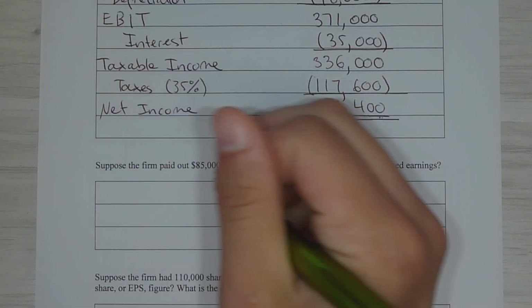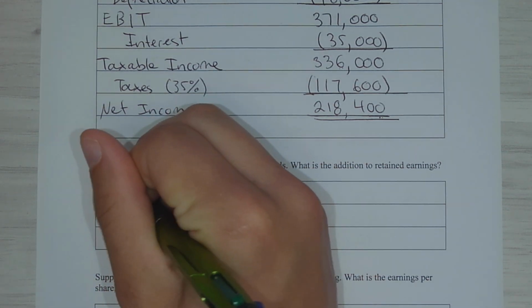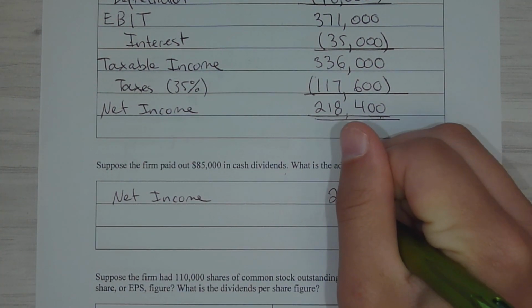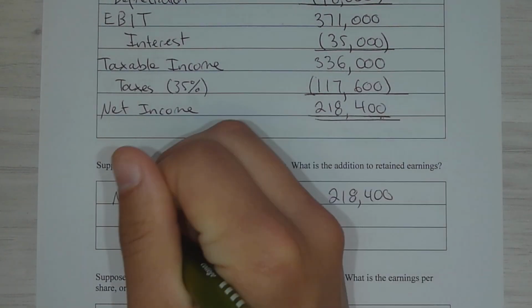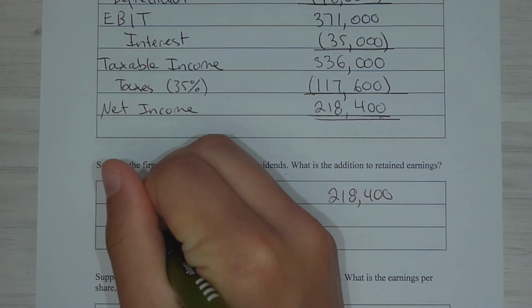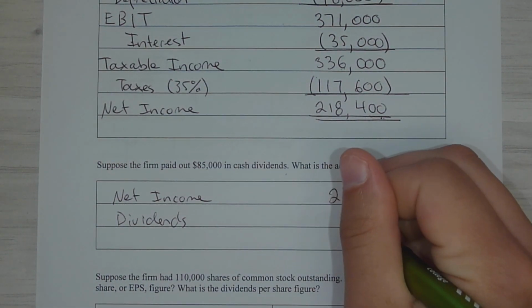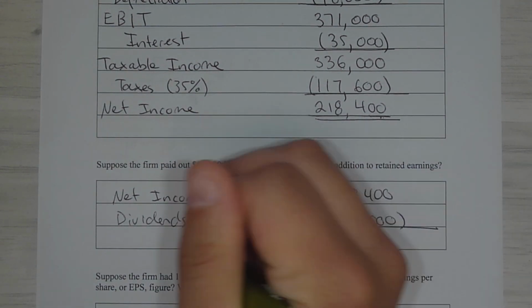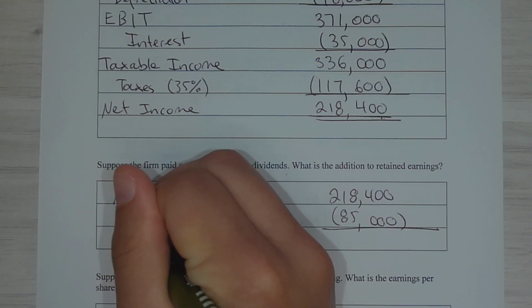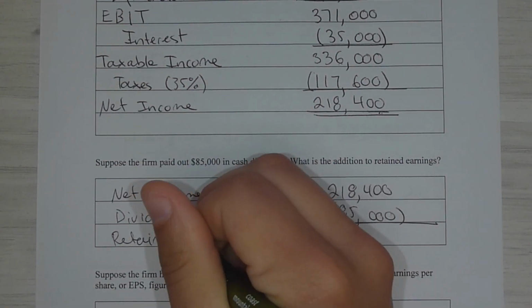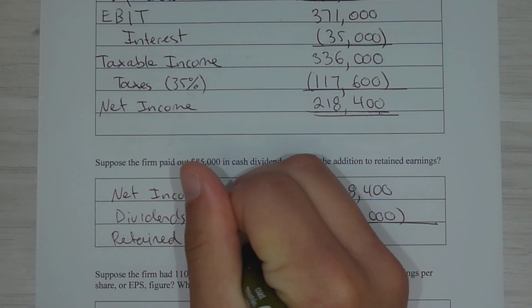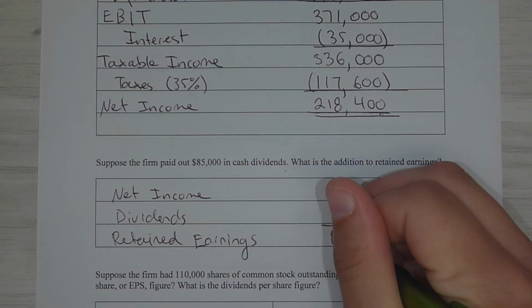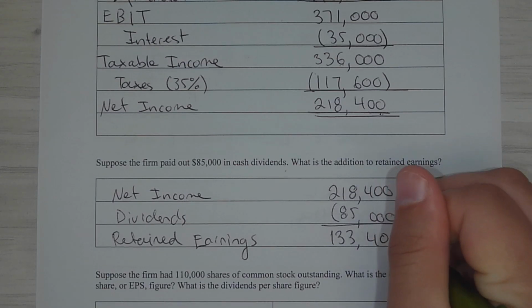So if we have net income of $218,400, we pay dividends of $85,000. That means the remainder will go to our retained earnings of $133,400.